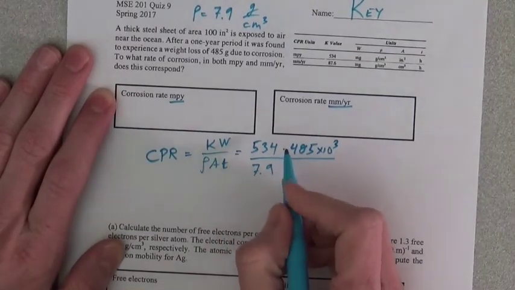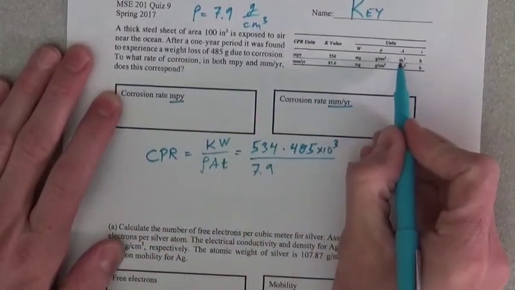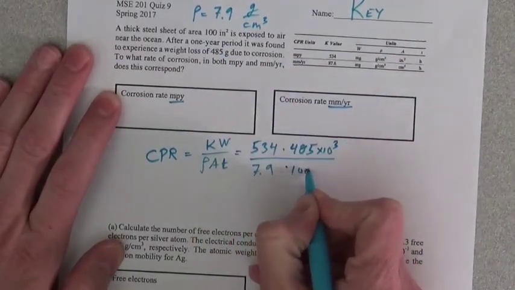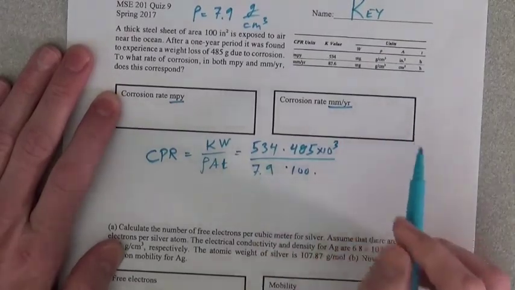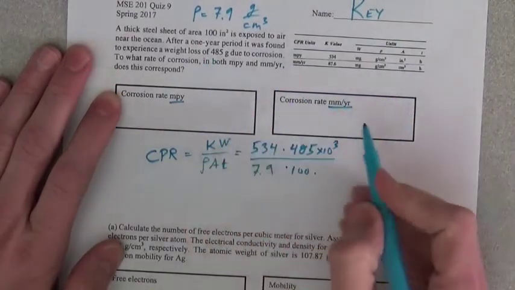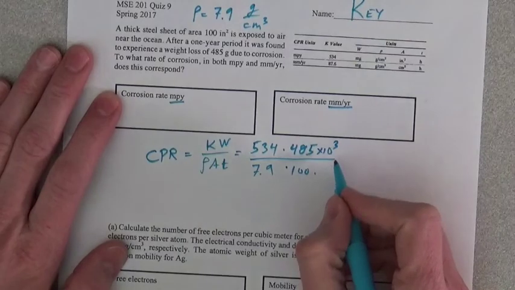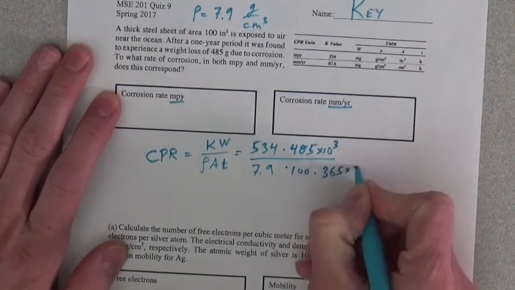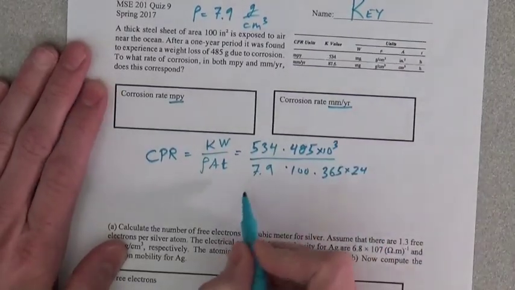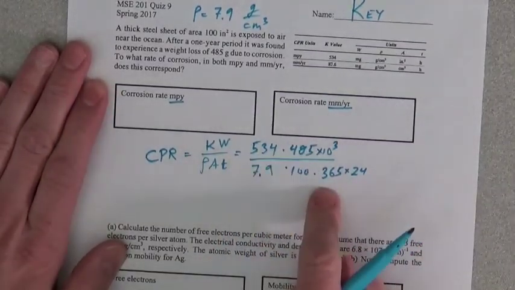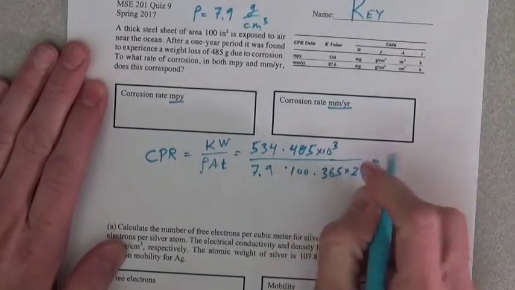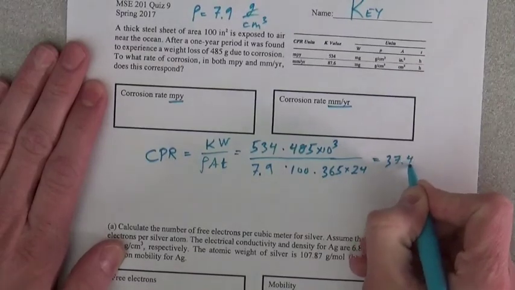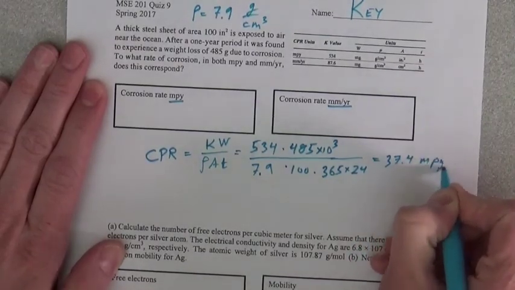In MPY, we want area in square inches, which is what the problem gave us. And then we want 1 year, which is 365 days times 24 hours a day. And all the units are right, therefore we get 37.4 MPY.